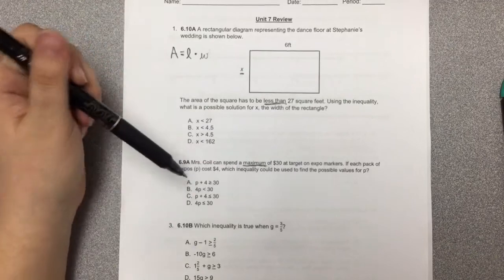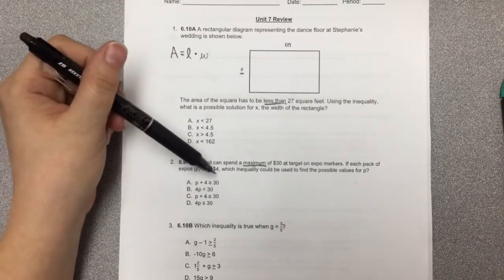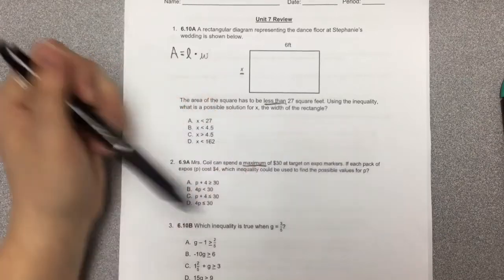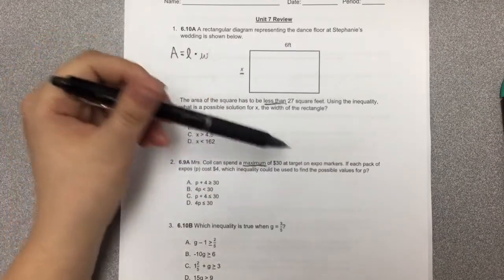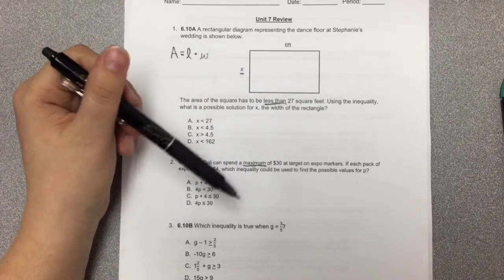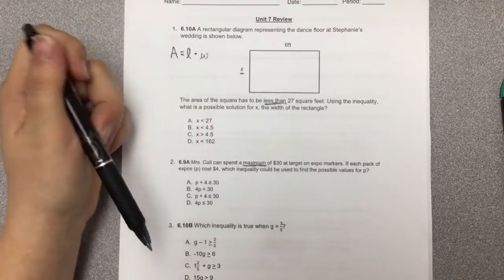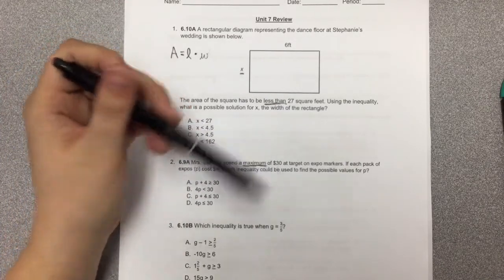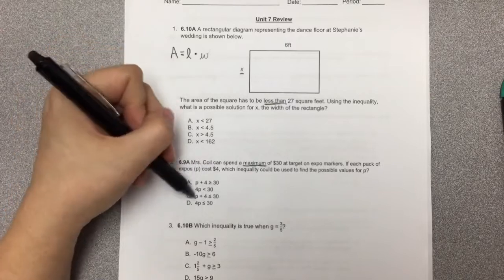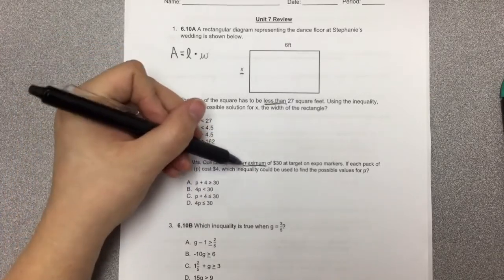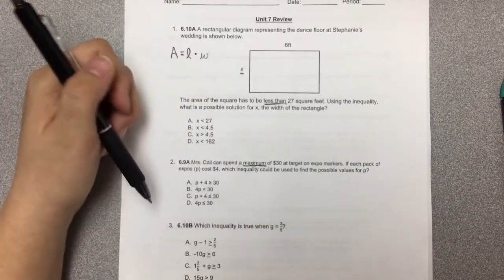If each pack of Expos costs $4, which inequality could be used to find the possible values for P? So I have $4 for every pack I buy. And I can only spend a maximum of $30. You're going to look at these and you're going to figure out which one makes the most sense based on these key words.